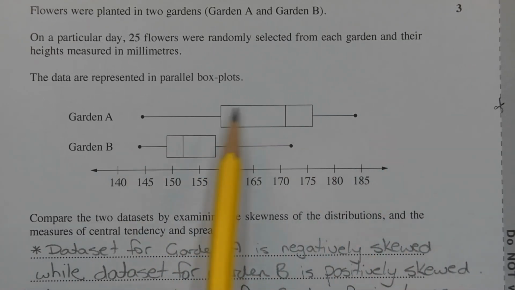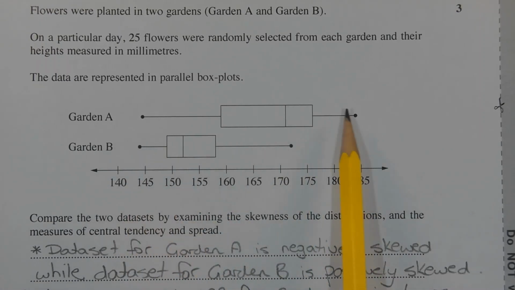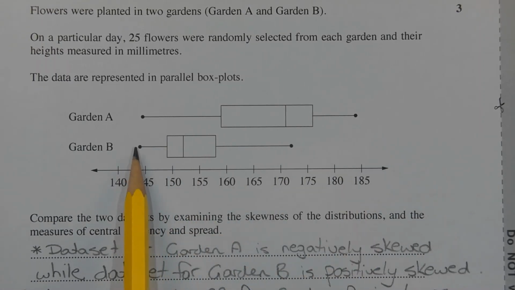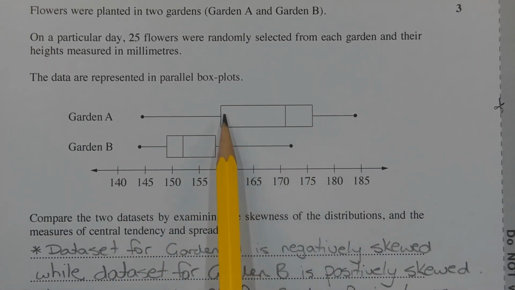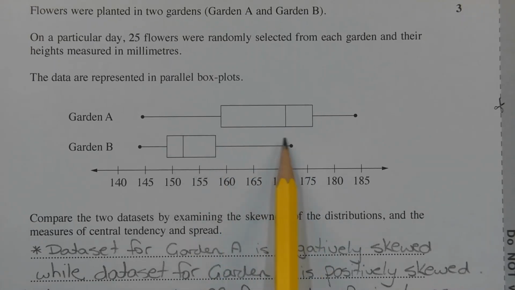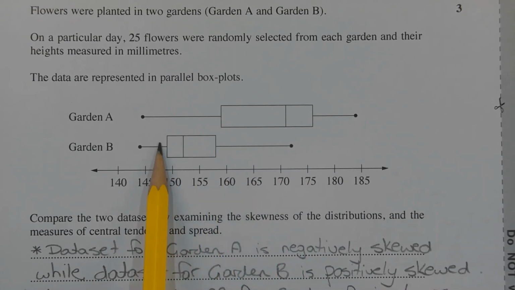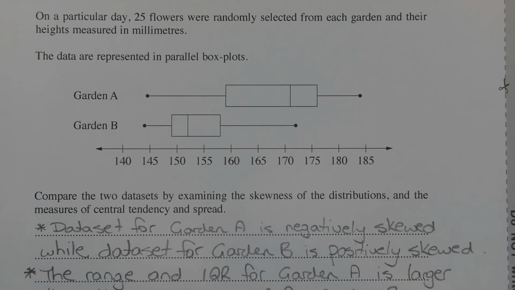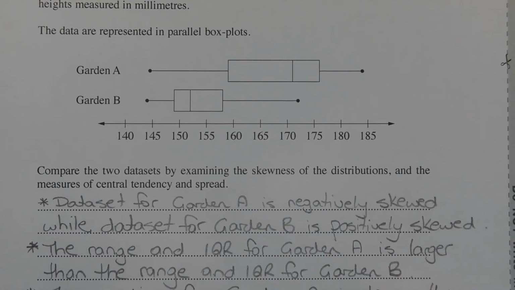Looking at the range and the interquartile range for both gardens, we can see that the range for Garden A is bigger than the range for Garden B. Also, the interquartile range, so that's between quartile 1 and quartile 3, the interquartile range for Garden A is also larger than the interquartile range for Garden B. And I've written that as the second point. So the range and interquartile range for Garden A is larger than the range and interquartile range for Garden B.